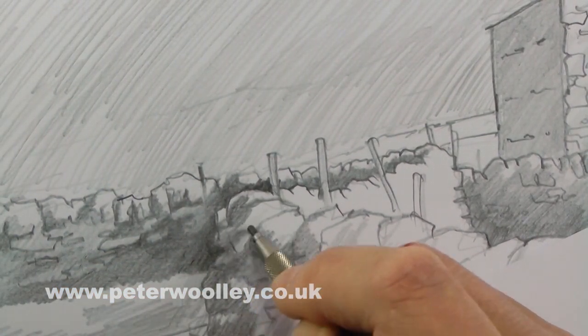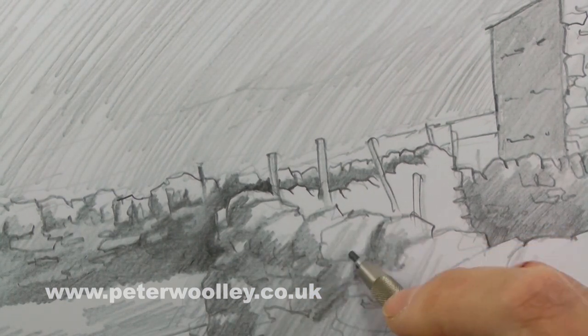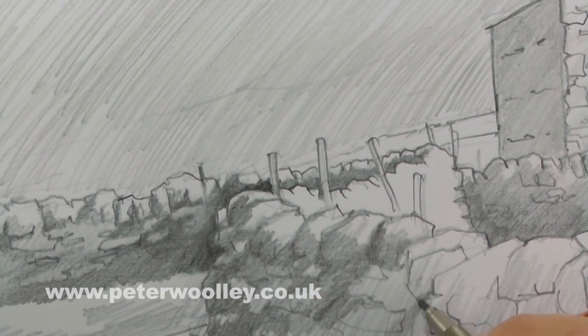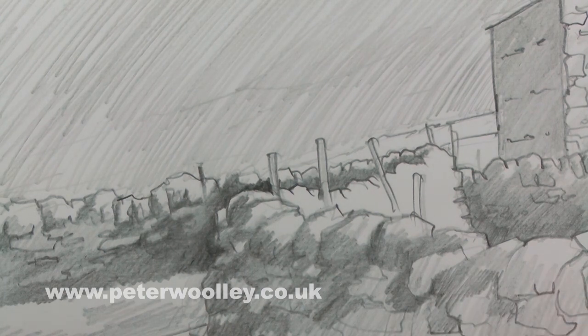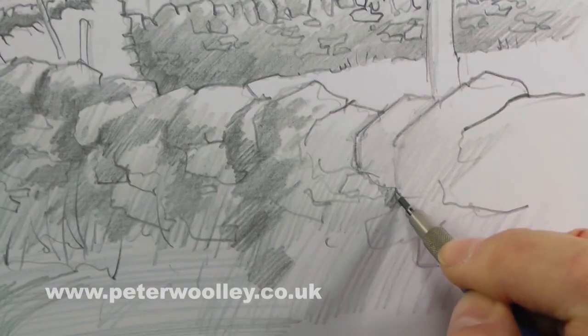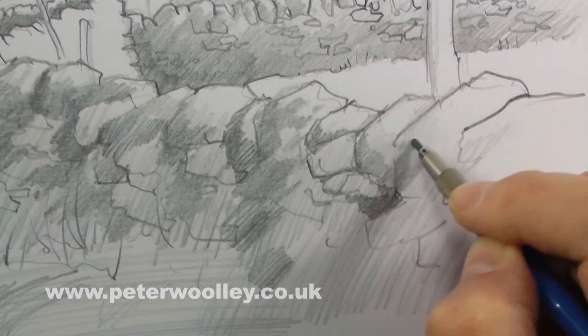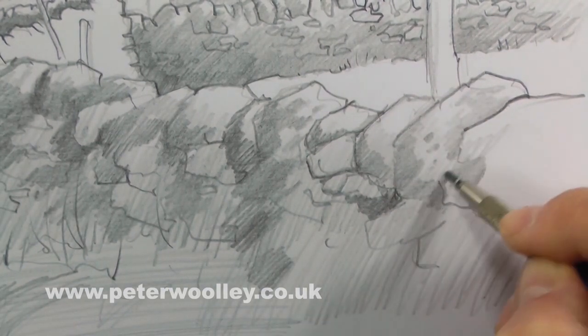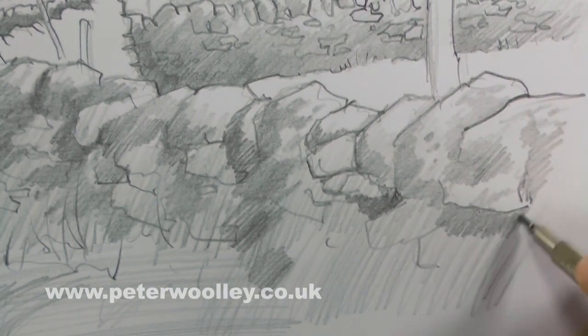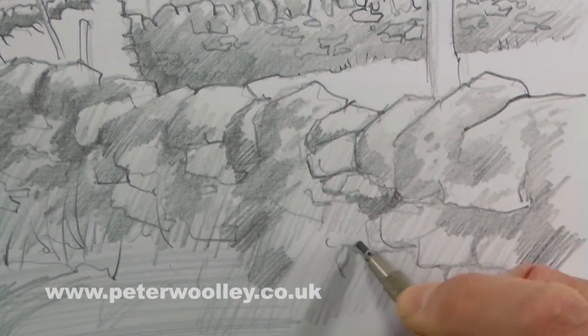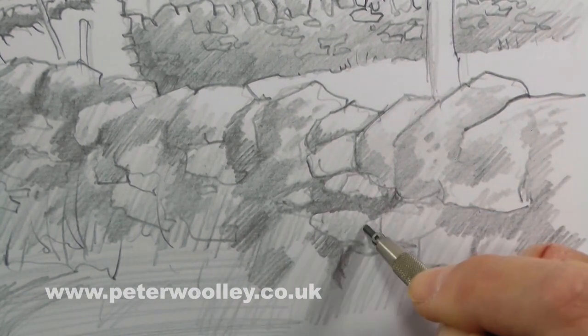In pencil drawing, as with watercolour, we work from light to dark. So, as my sketch develops, so the values become more intense. My priority is to try and work with and reinforce the tonal contrasts within the scene.